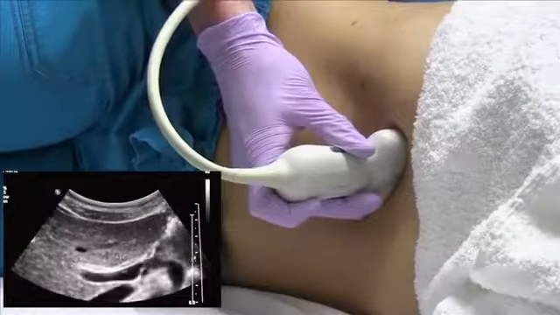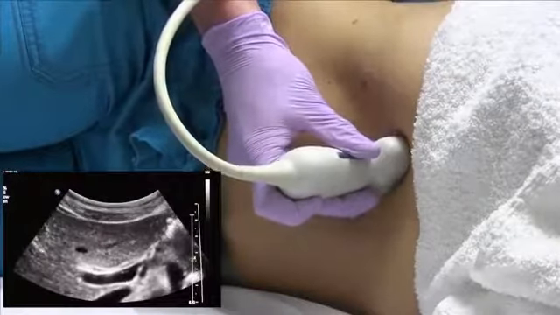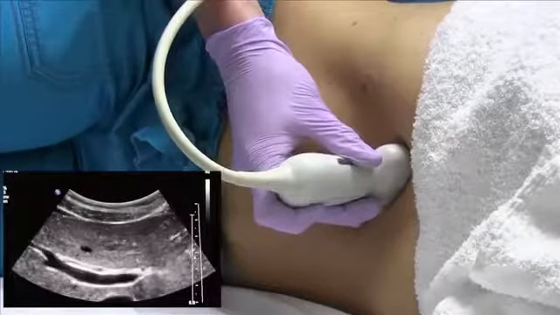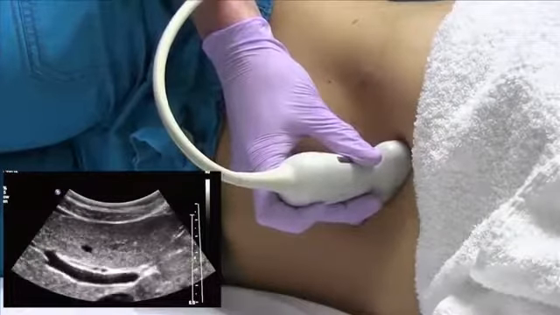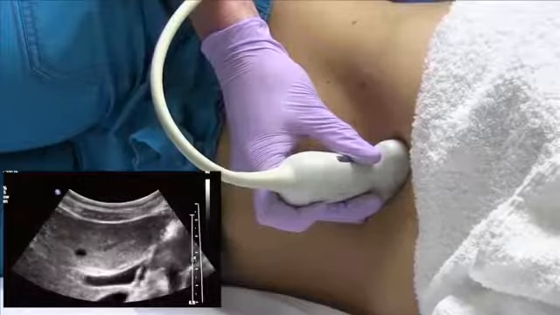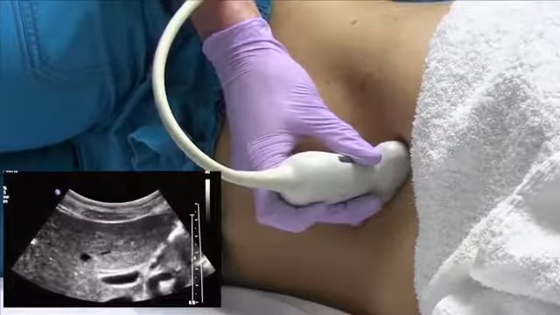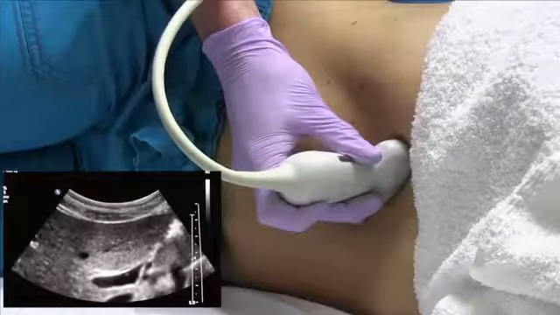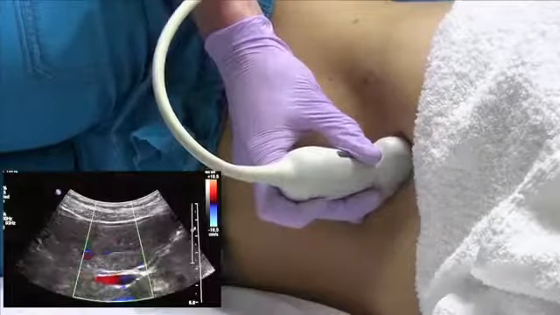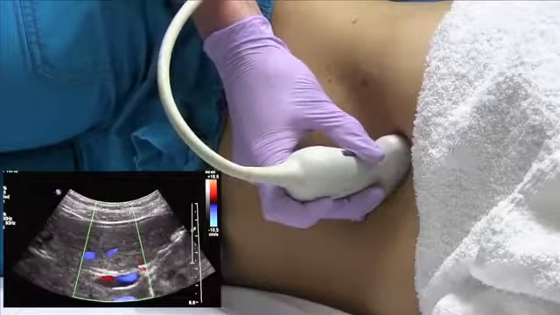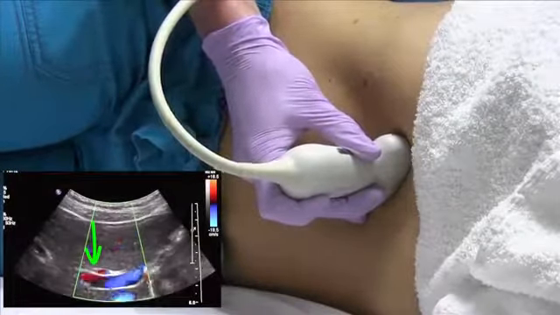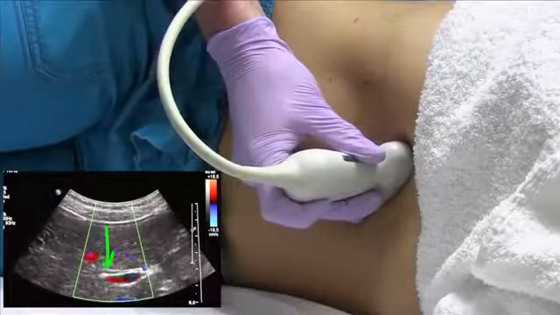So you just keep tweaking the probe until you elongate one of these tubular structures next to the main portal vein. The easiest way to see if you're on the hepatic artery or the CBD is to just turn on color and see if it lights up. If it lights up, you are on the hepatic artery, and if it doesn't, you know that's the CBD.